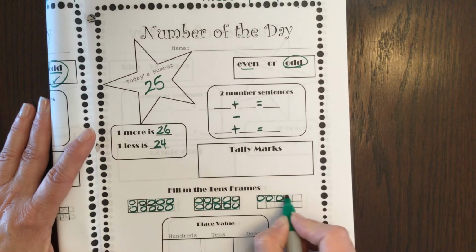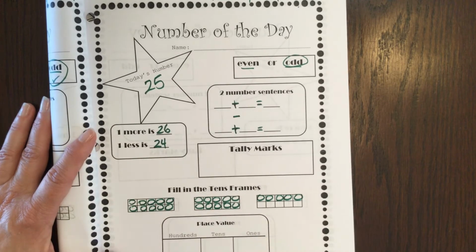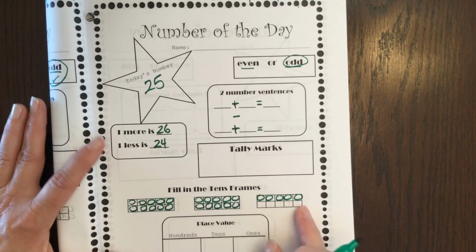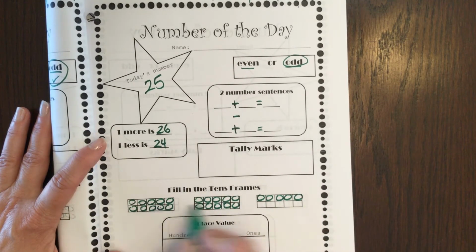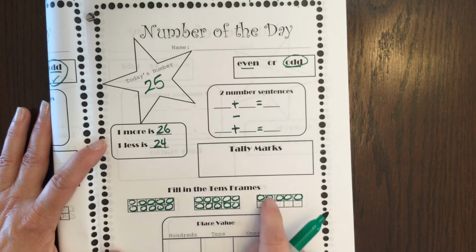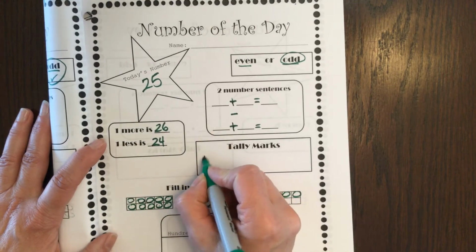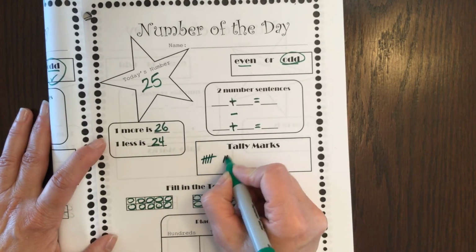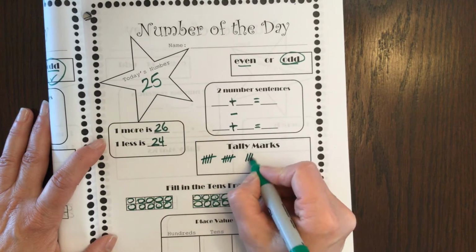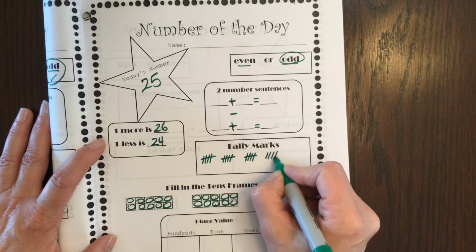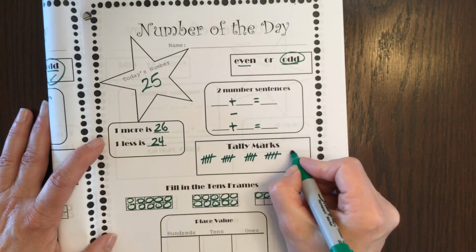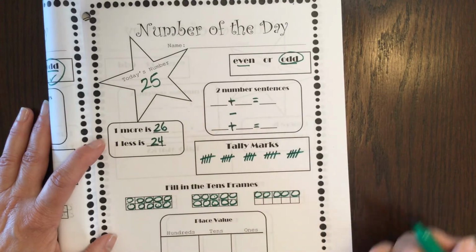I know that's half of a 10 frame. In 25, I have a 5, a 5, a 5, a 5, and a 5. So that's 1, 2, 3, 4, 5 sets of 5. So I need 5 sets of tally mark groups of 5. Remember, 4 go down and 1 goes across. There's 4 of them. I need 1 more to show 25.